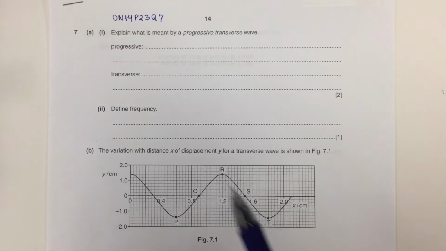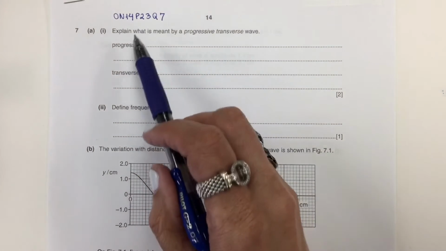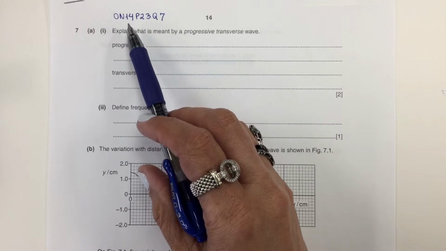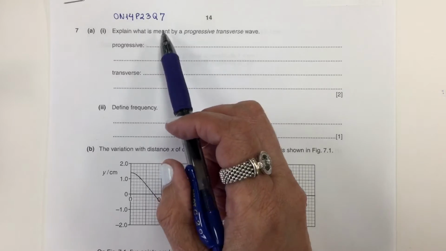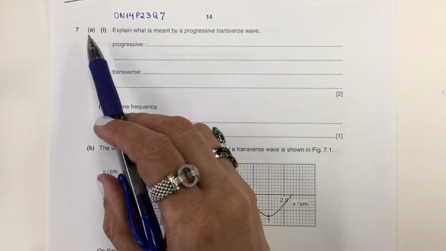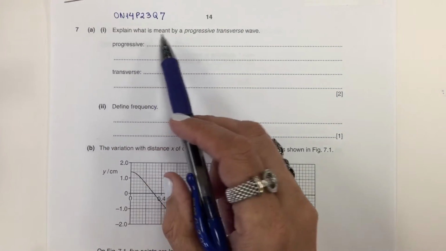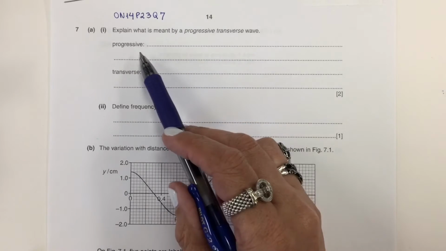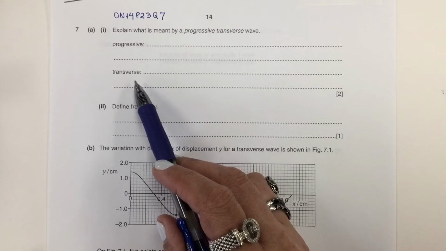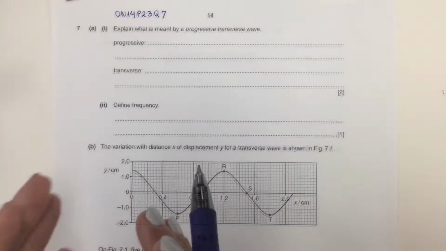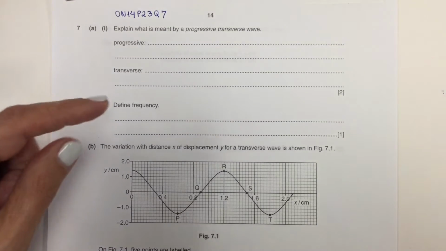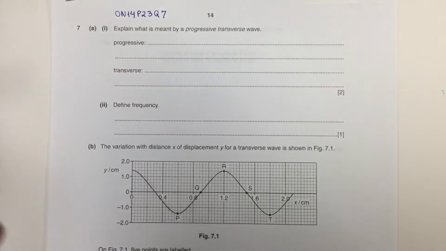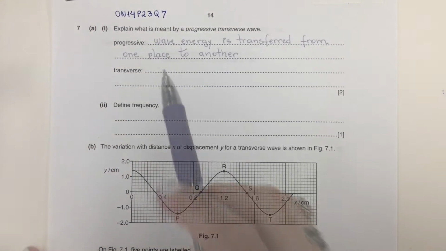This video is about waves, and this question is from October-November 2014, paper 23, question 7. Question A, explain what is meant by a progressive and transverse wave. Answer progressive wave in terms of energy, and answer transverse wave in terms of the particle motion.